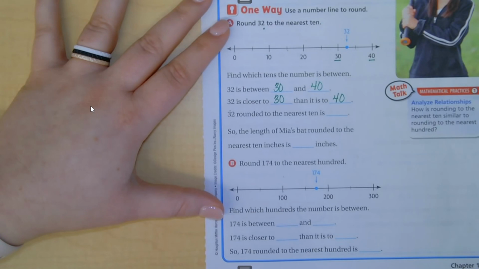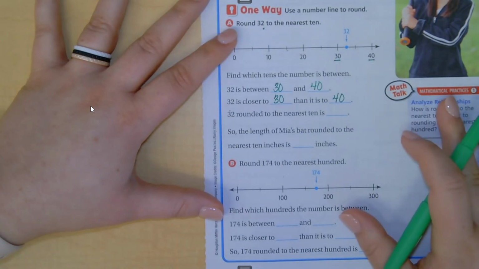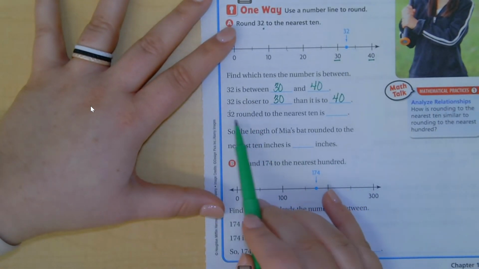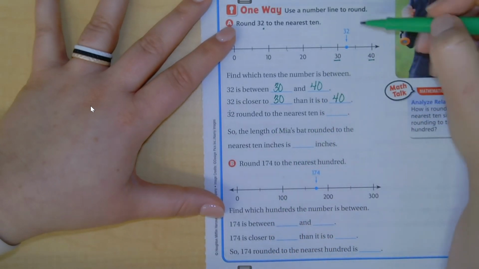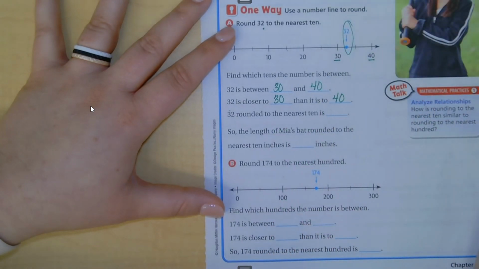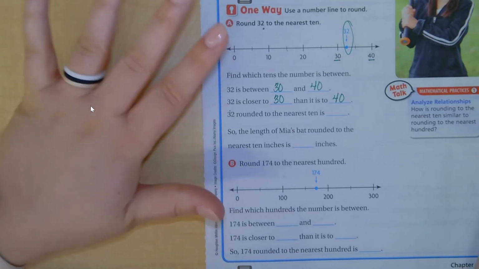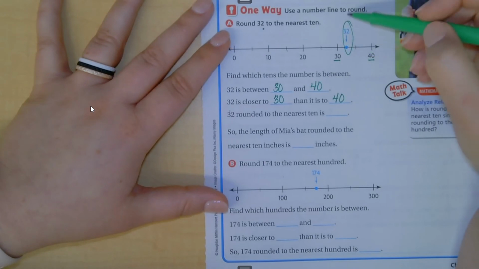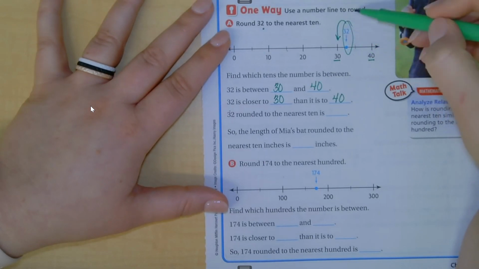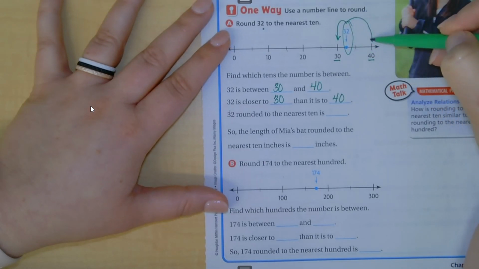You should start getting some hints on what we're going to be rounding our number to. So 32 rounded to the nearest 10 is, so when you have the number 32 here, what is the nearest 10? Tens are counting by 10: 10, 20, 30, 40, 50. Is it closer to 30 or closer to 40?